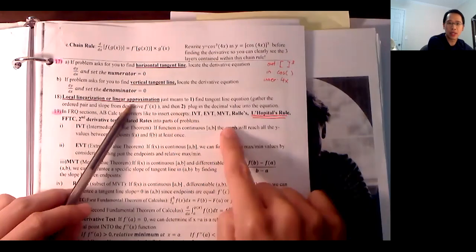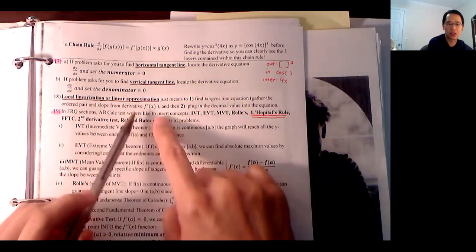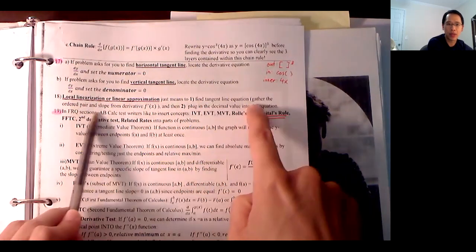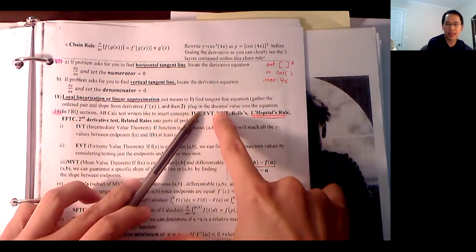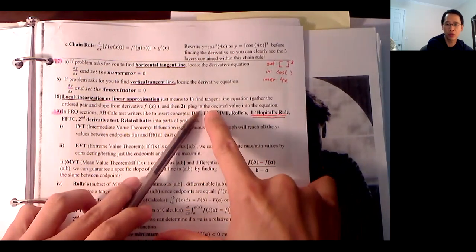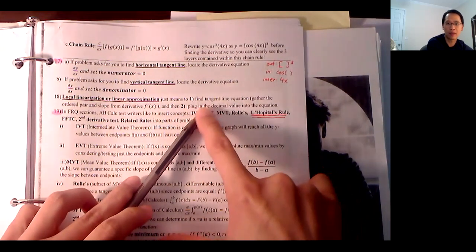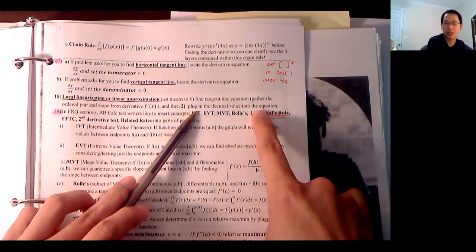Okay, so don't let this combination of words throw you off, right? You just start with what you know, build that tangent line equation, and then once you have your tangent line equation, you're just going to find that decimal value, put that decimal value that they give you, whether it's 0.1 or 2.6 or 5.9, in for the x, and then you can use your calculator to find that estimation.